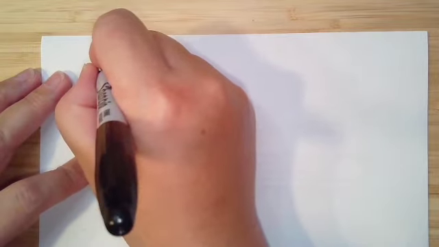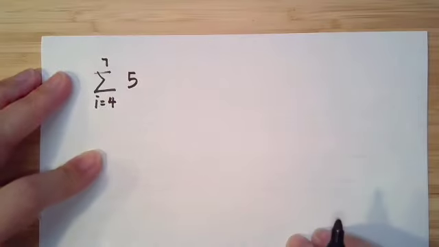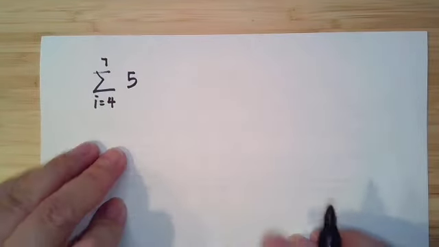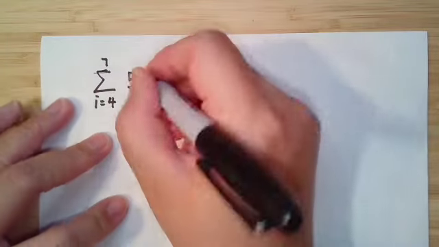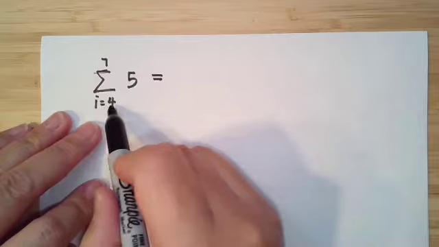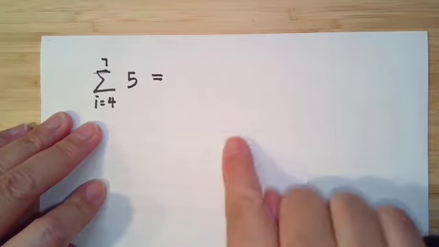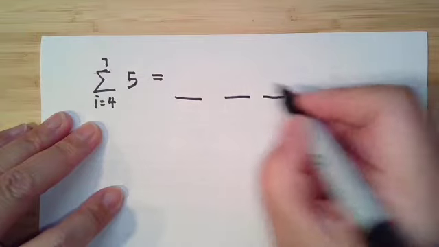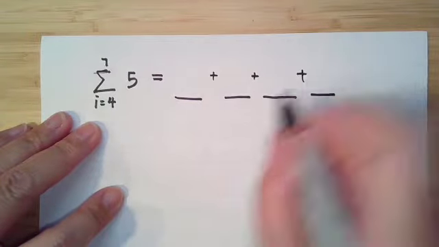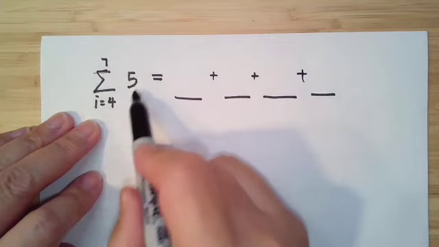There's a very special, interesting question. Let me give you this: the sum for i equals 4 to 7 of 5. What does this mean? This is a very interesting question. That means you have some terms. How many terms are you going to add? You're going to add from i equals 4 to 7, so there'll be 4, 5, 6, 7. So there should be 4 terms, right? You're going to add these 4 terms together. And what is each term? No matter what i is, each term is 5.